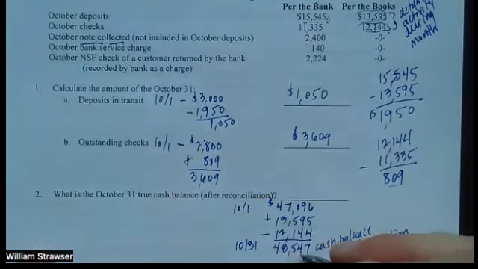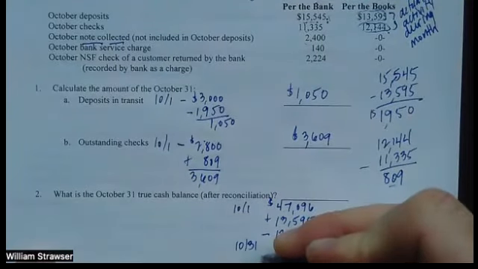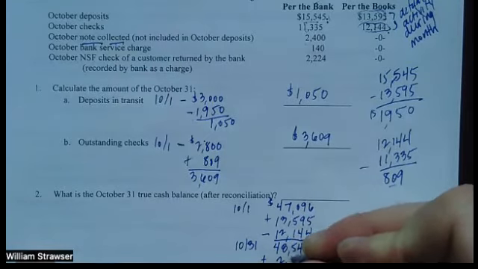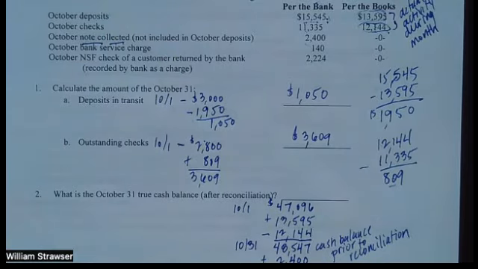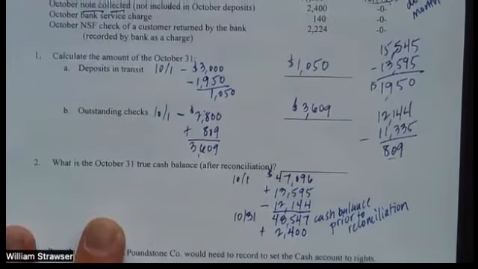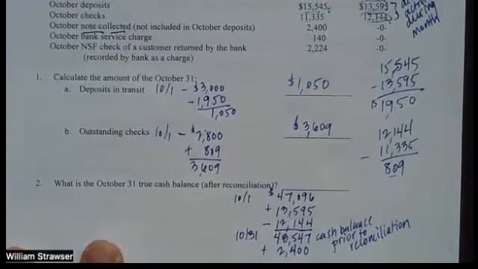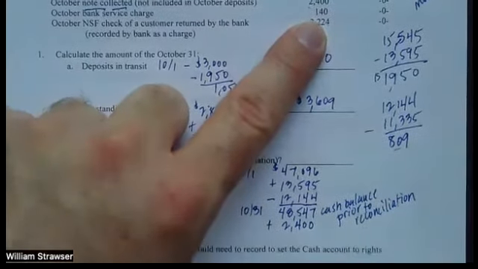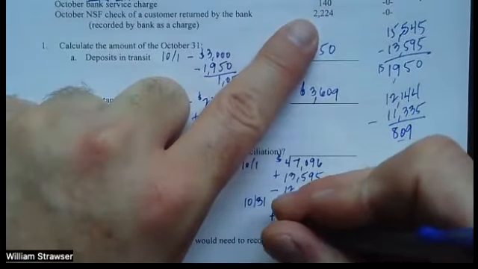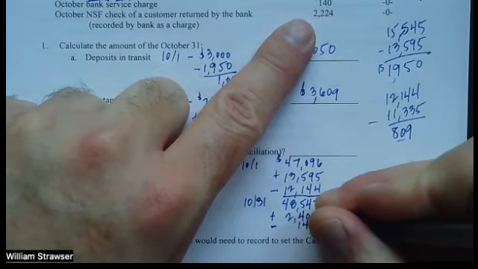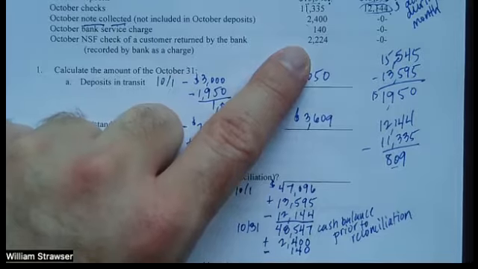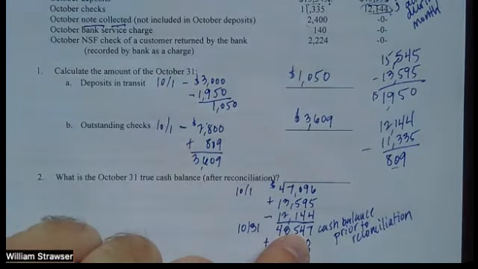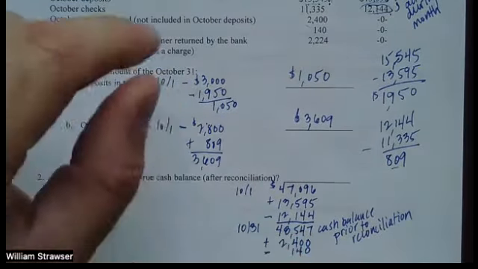And now I'm going to take this balance and add to it because I didn't know that they collected that note on my behalf. But then I look at my statement and I see, oh, look, there's $2,400 more dollars there. So I add that. I have a service charge I wasn't aware of. They took 140 away for whatever weird service charge they might have. There's tons of them. So that's cash that I don't have that I didn't know about in this number.